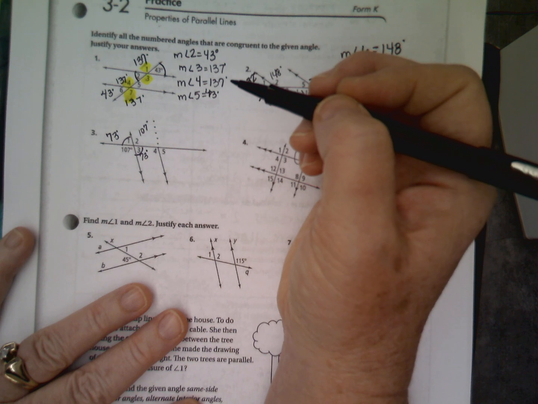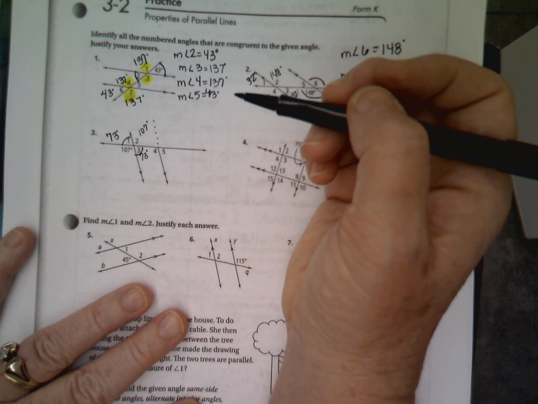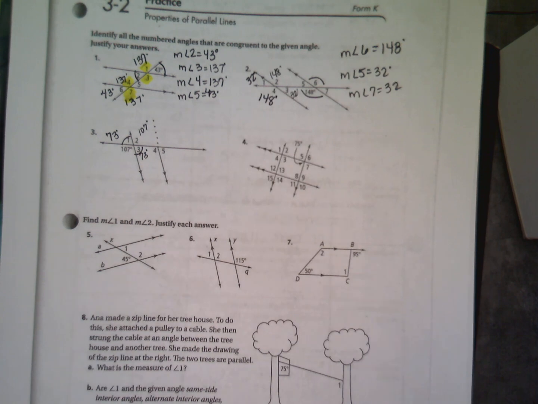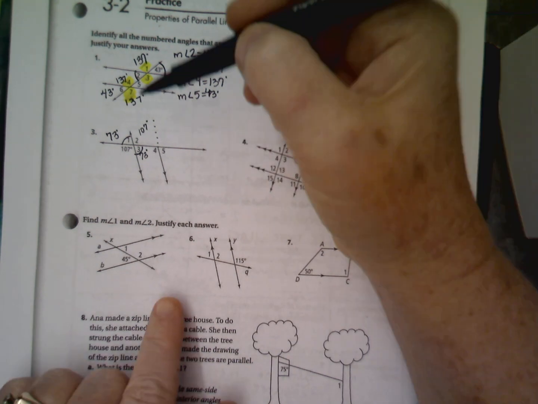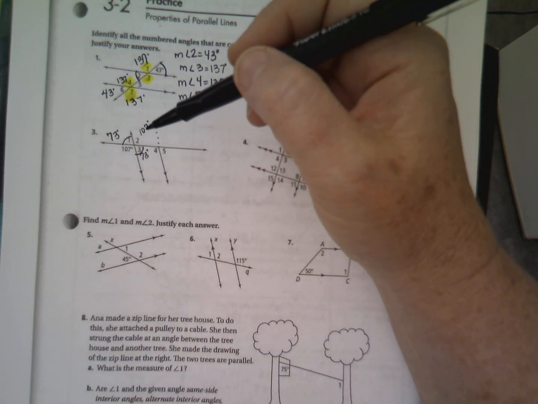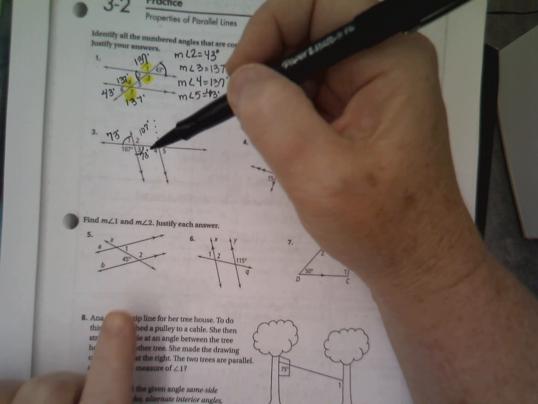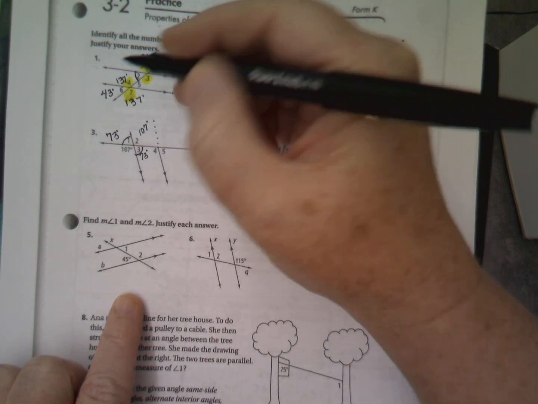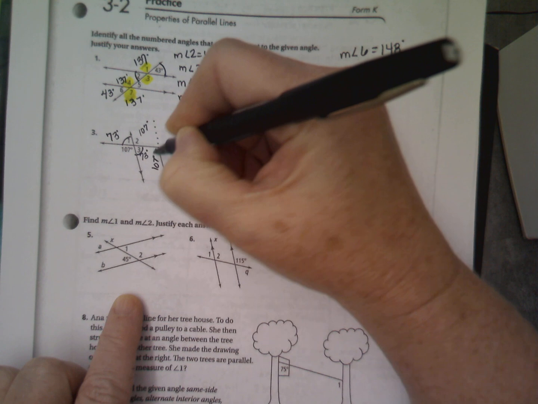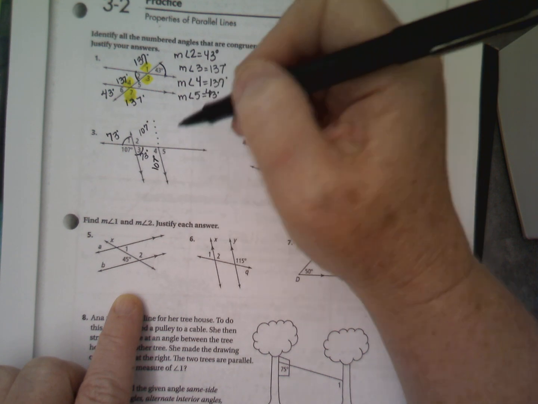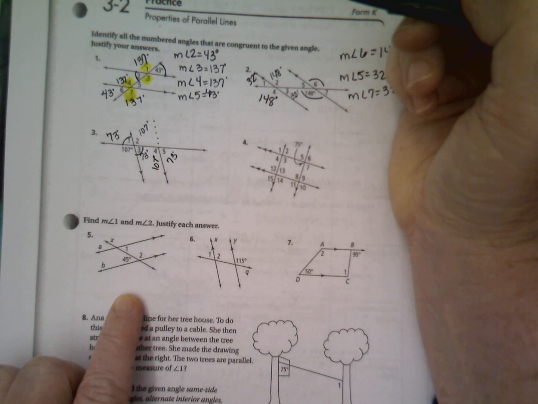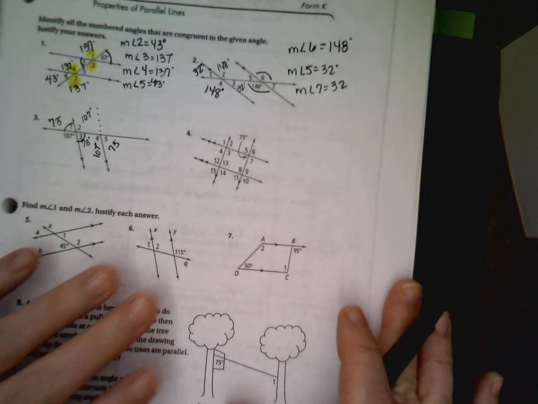Okay. What are you going to do about 4 and 5? Which one of those are you going to identify first? Okay. Tell me why on both. Doesn't matter. Both of you probably are exactly right. I just need to know why. Okay. Tell me about 5, Lauren. Alternate exterior. Okay. Right.